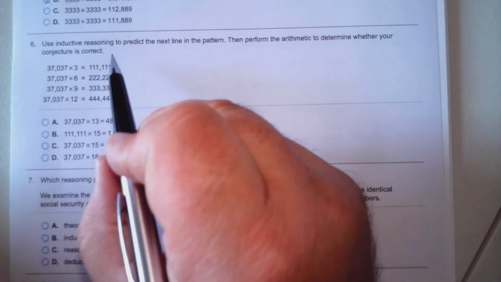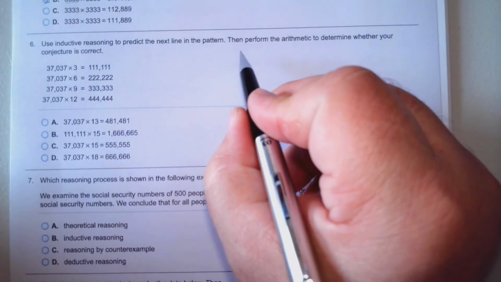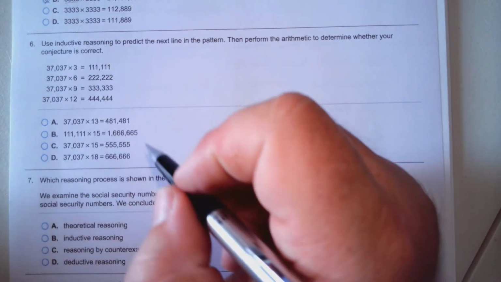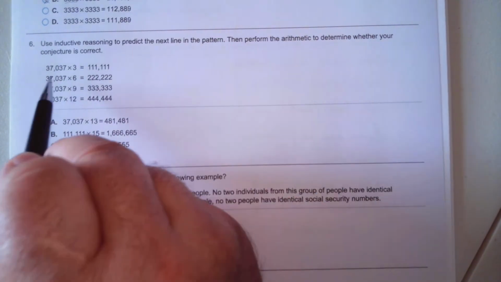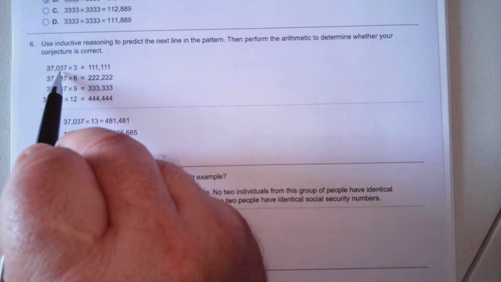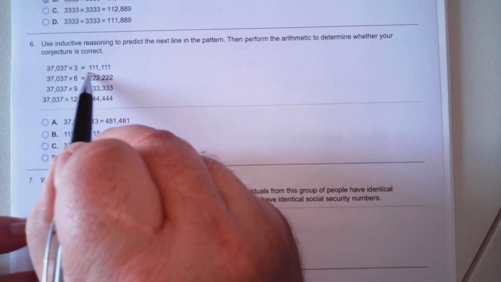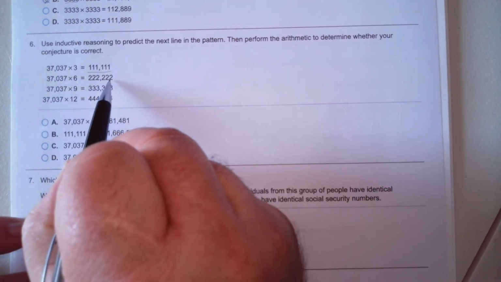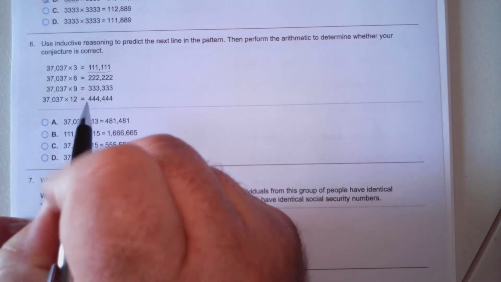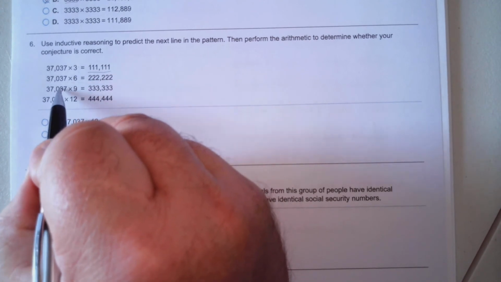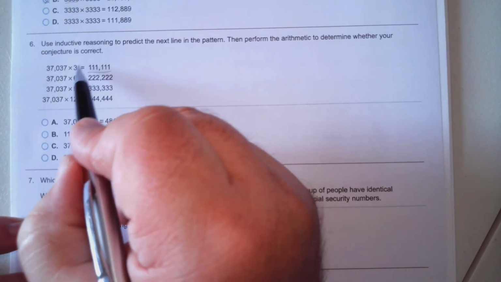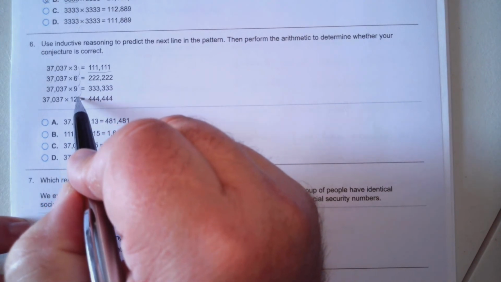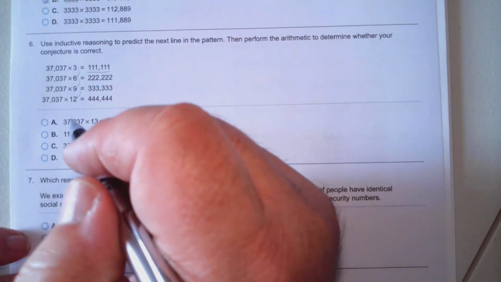Use inductive reasoning to predict the next line of the pattern. Then perform the arithmetic to determine whether the conjecture is correct. Alright, 37037 times 3, straight 1s. 37037 times 6, straight 2s. So this is increasing by 1. These numbers stay the same. The only thing that changes is these, which increase by 3.